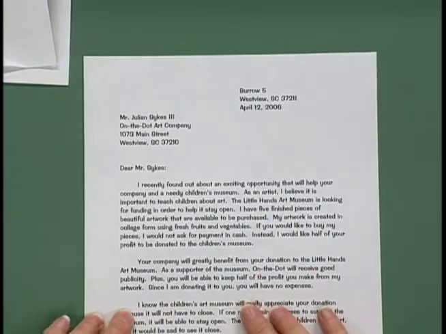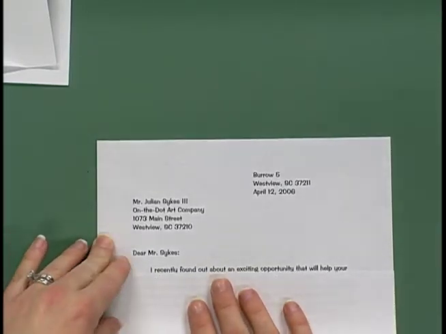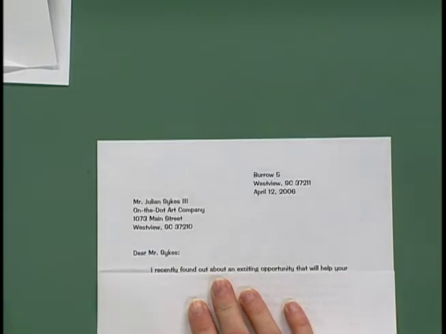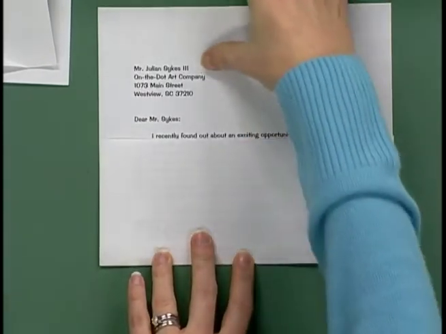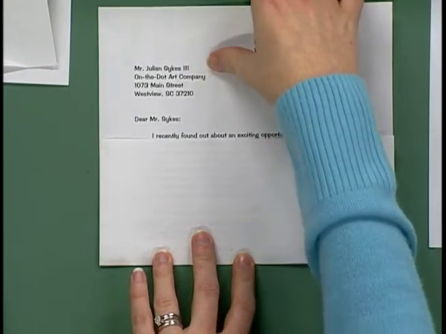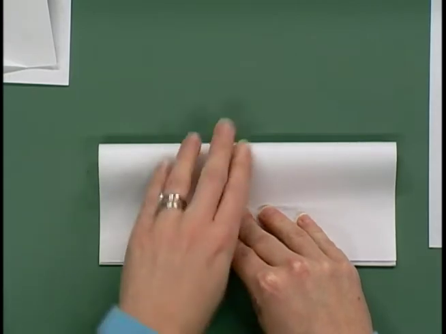First of all, you start by laying the paper on a flat surface with the words facing up. And then you'll fold the bottom of the letter up and you crease it one third from the bottom of the page. Next, fold the top down over the other folded part and crease that.